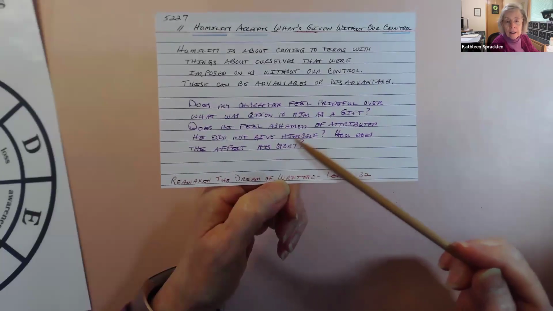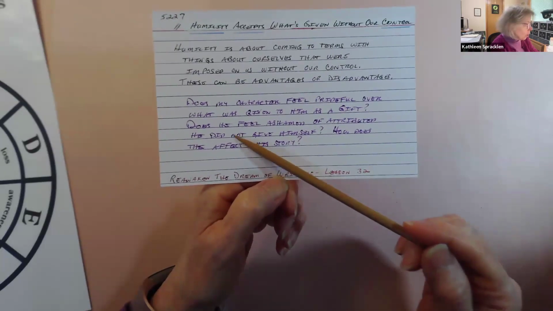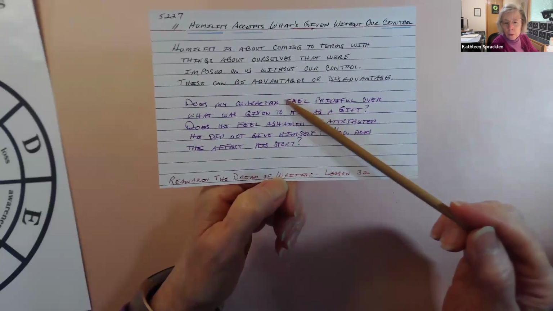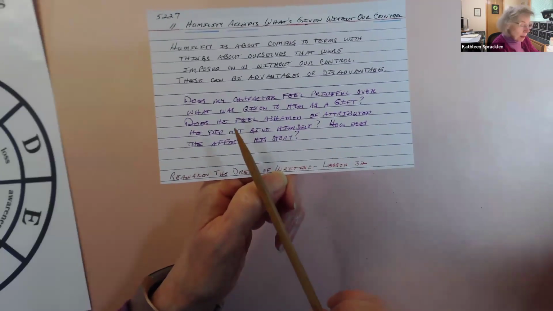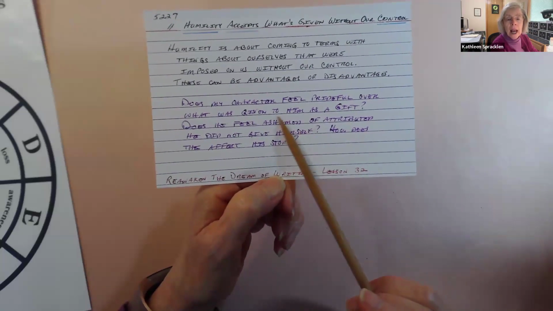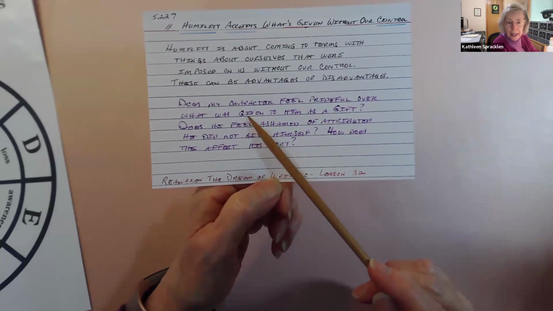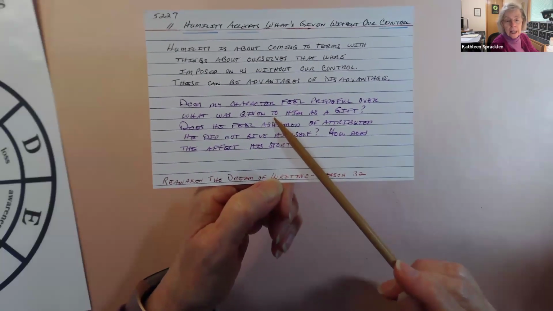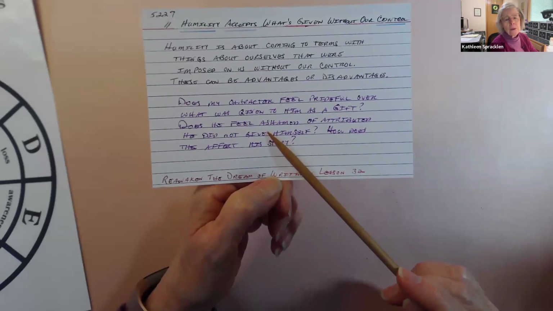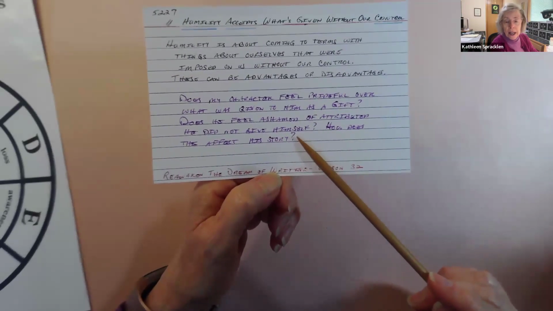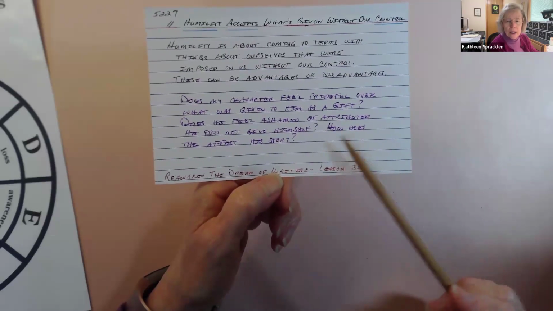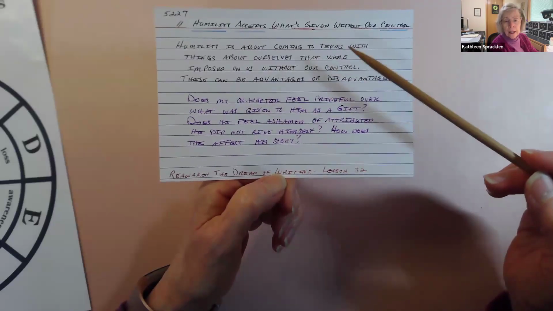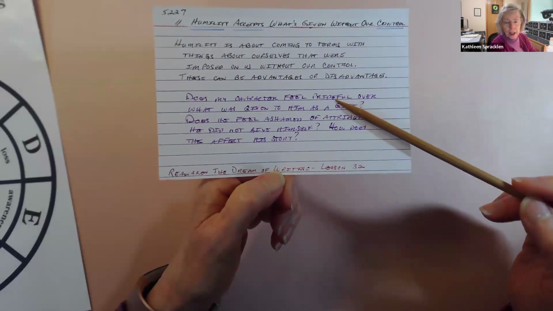Then the second part of a main card is how are you going to use it? How do you react to it? What does this mean for what you're doing with it? And for me, because I'm using it for story writing, I want to talk about how it relates to my character. Does my character feel prideful over what was given to him as a gift? Does he feel ashamed of attributes he did not give himself and has no control over? And how does his reaction affect his story? So these are the first two areas, the information and the reaction.